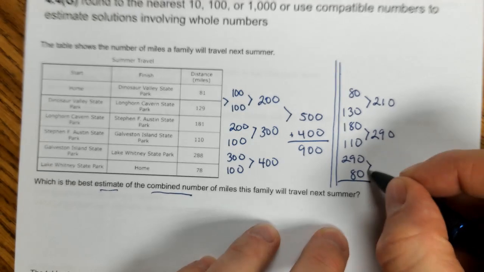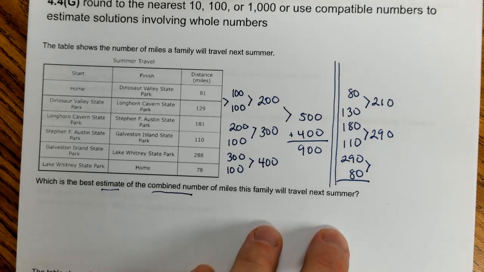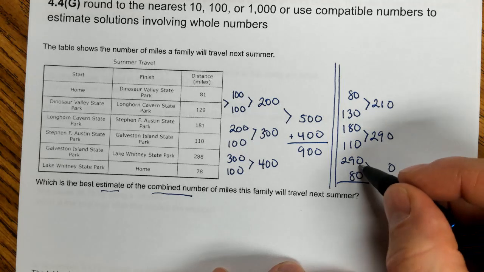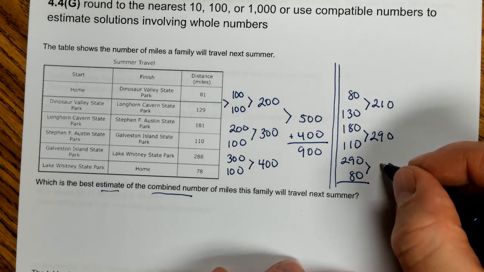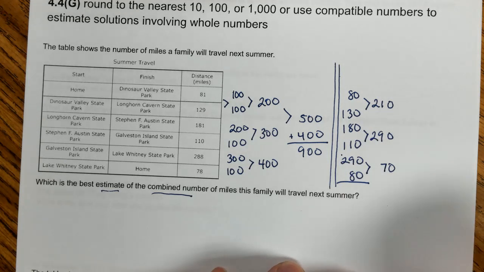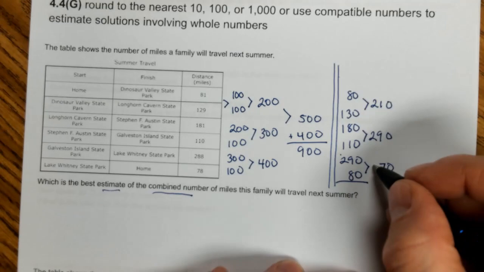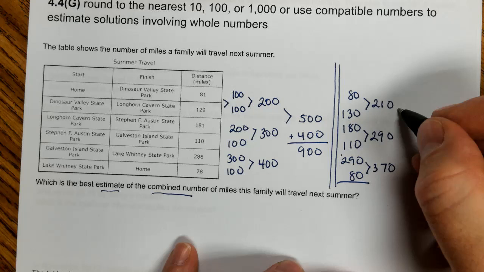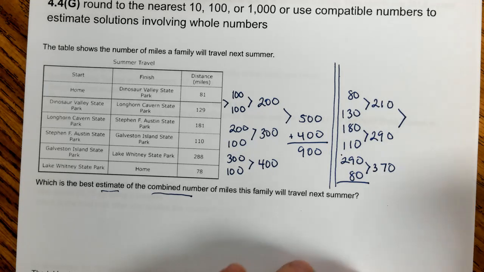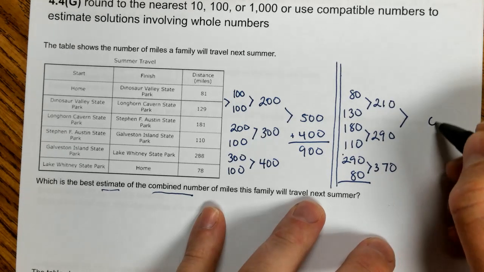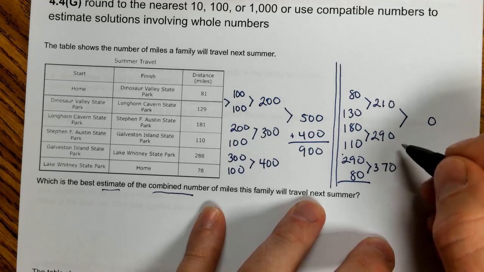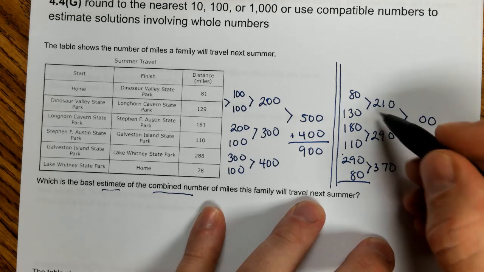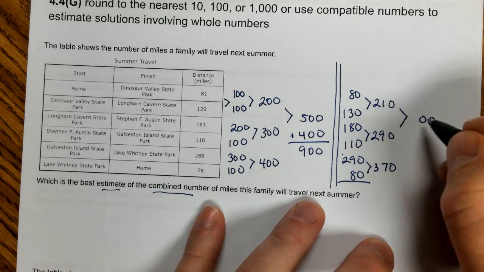And finally, the last group, 290 plus 80. 0 and 0 is 0. The 90 and 80 is going to be 170, so I carry my 100 to the hundreds place. That 1 and 2 is 370. Just like we did before, we're going to continue to combine all of these mileages. 0 and 0. 10 and 90 is going to be 100. So I carry the 100 to the next place. 200, 200, and 100, which would be 500.